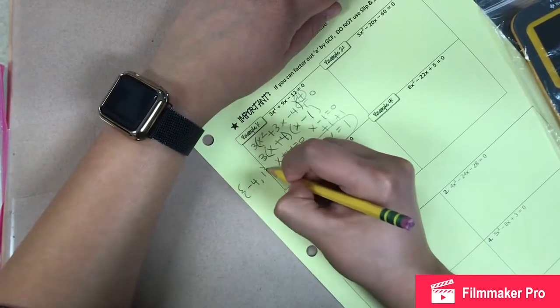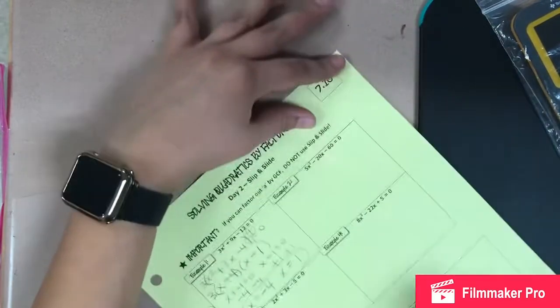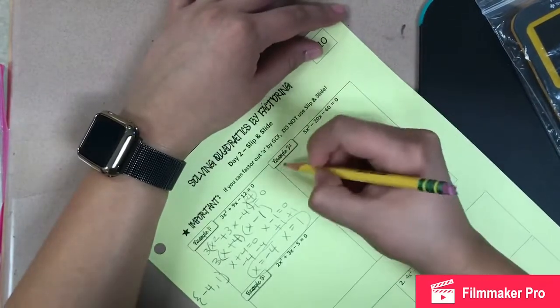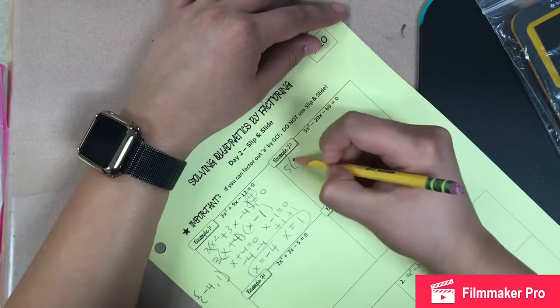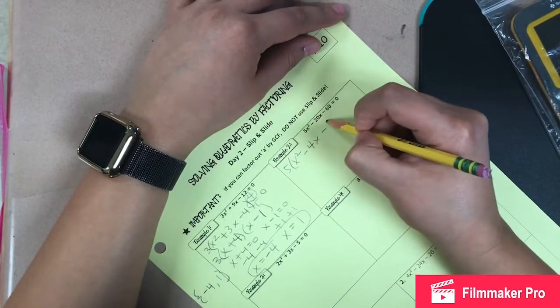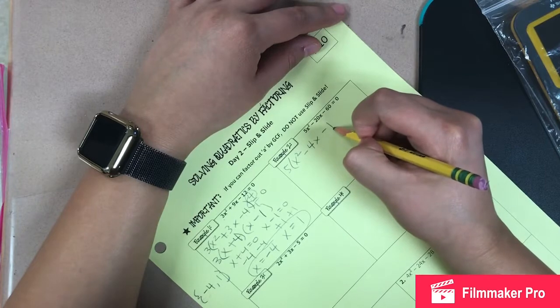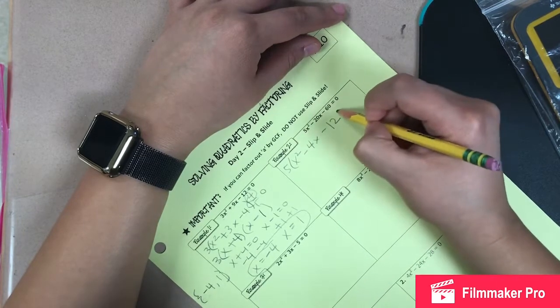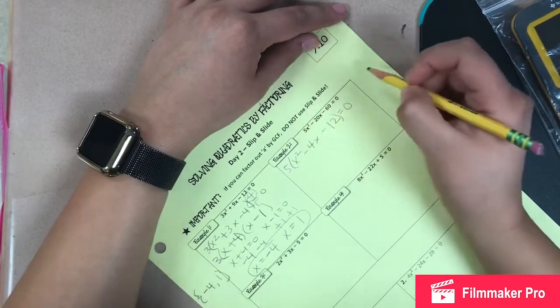These are my two x-intercepts, which you will see written as a list in curly parentheses, so negative 4 and positive 1. Number 2, all three terms have a GCF of 5, so when I bring that out, I have x squared minus 4x minus 12 equals 0.